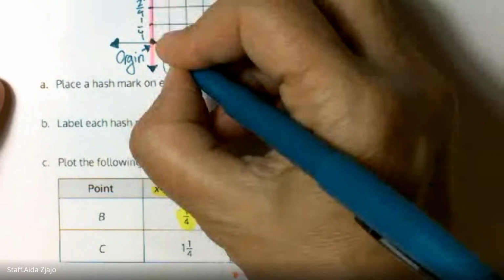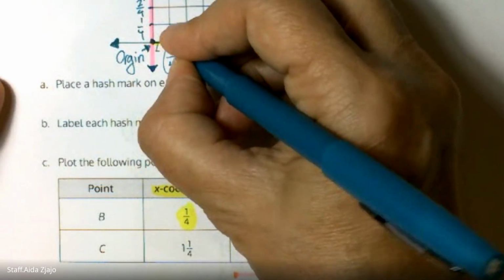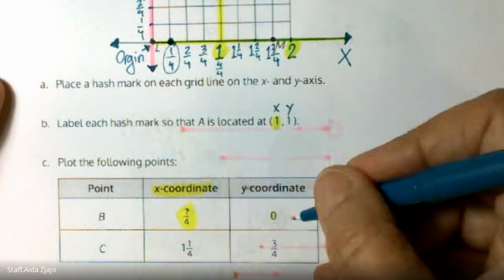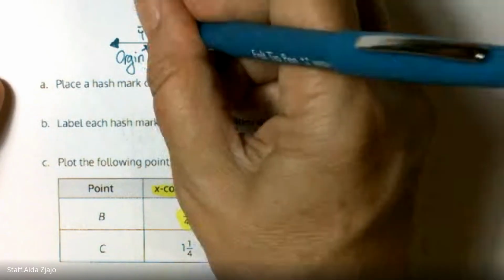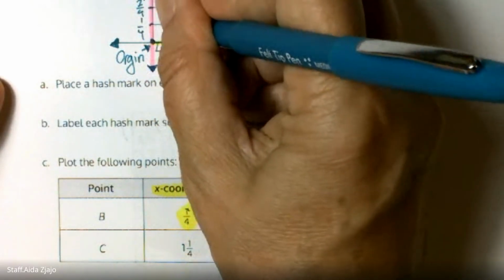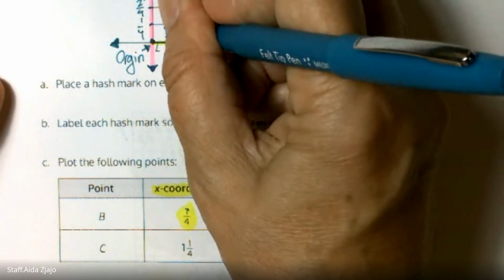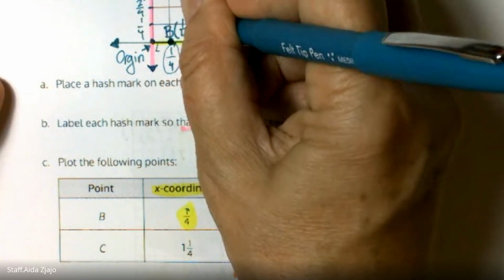My point is on the x-axis because y is 0. So here is point B, and that is 1/4, comma 0.